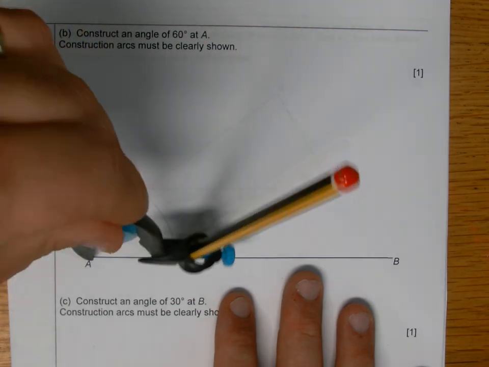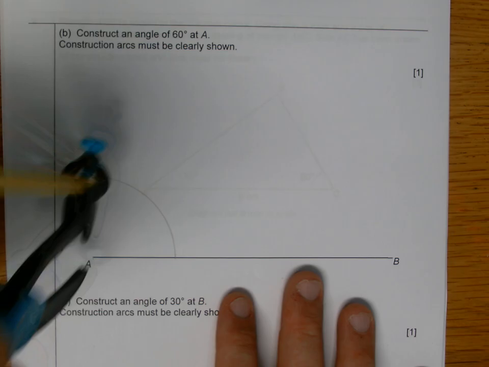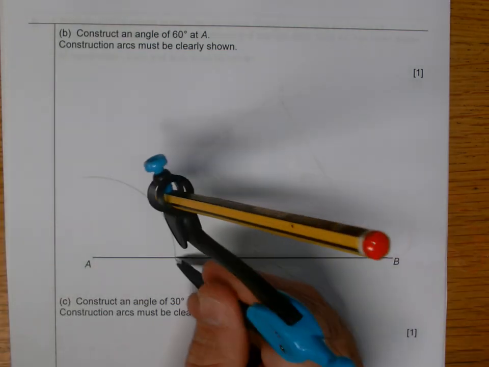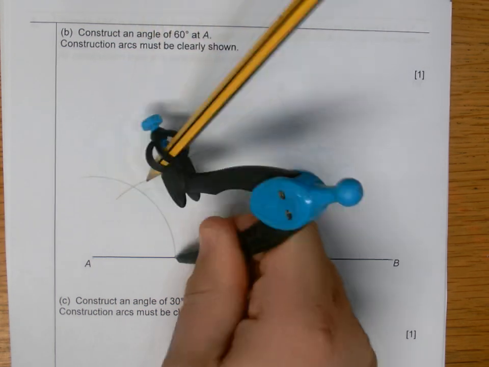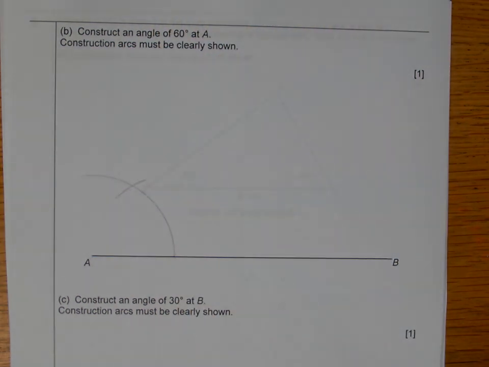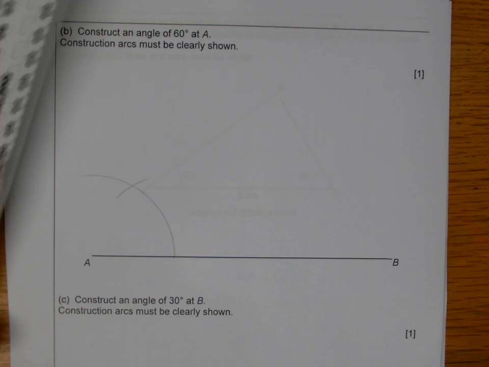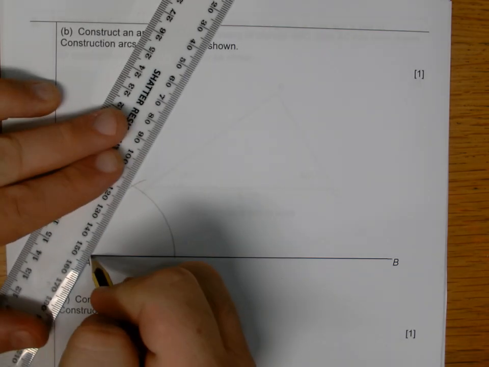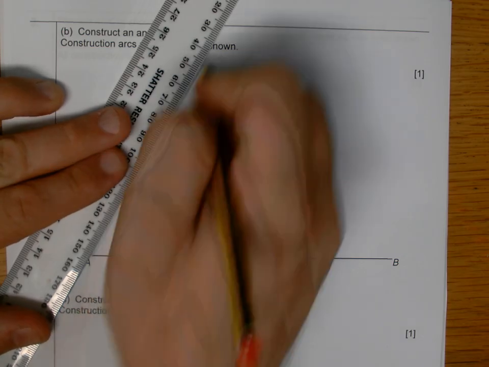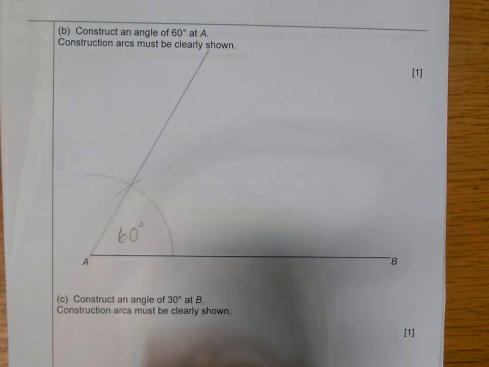That's how we do a 60 degrees, so quarter circle. Then put your pin where the arc and line meet, and then draw a little arc here, and where they cross will create my 60-degree angle. So I can then join up A to where those arcs cross, and that will be 60 degrees.